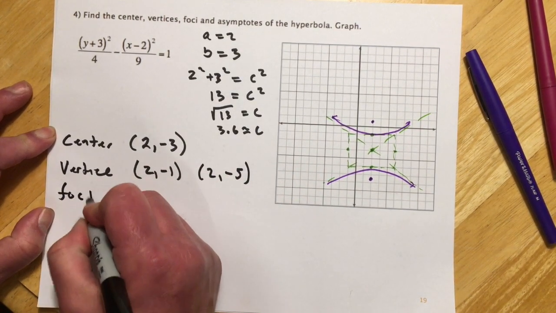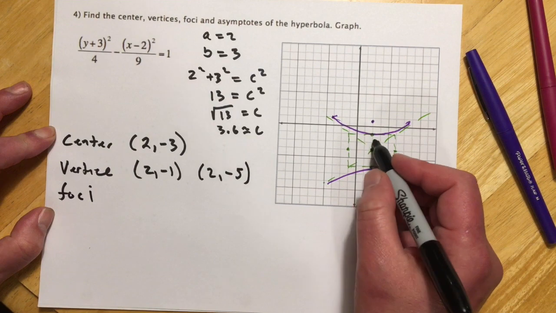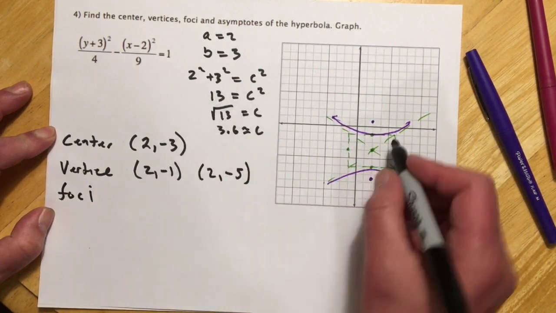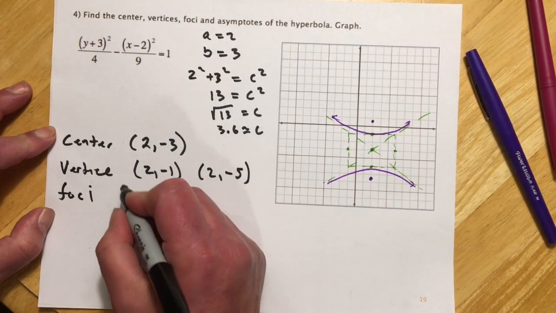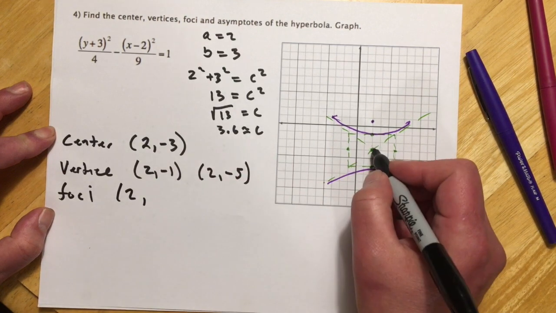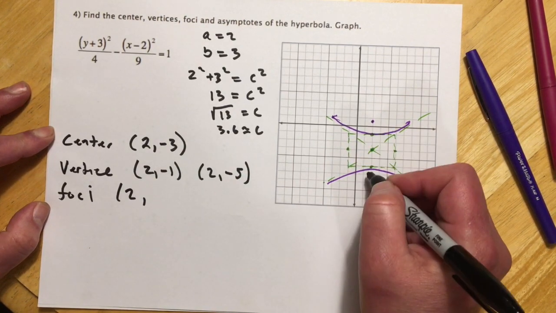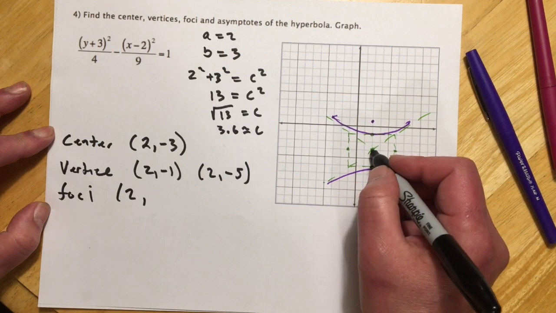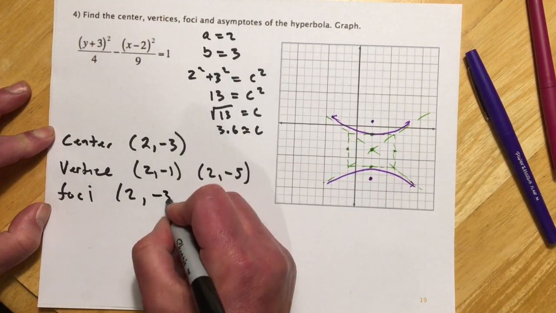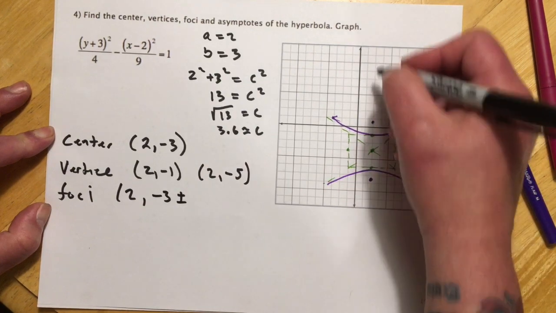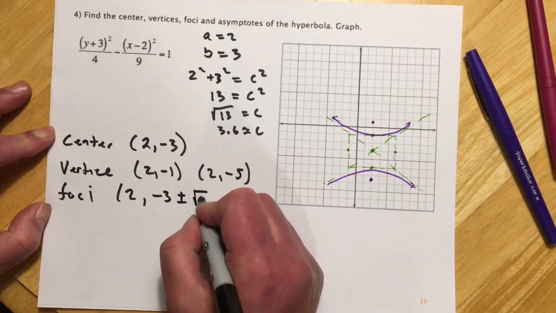And then foci, you can kind of see how the 2's are repeating, so everything's along x = 2. And then we're going to start from the y value of our center and just do the same thing, the plus or minus. So it's starting off at -3, and then we're either going up or down root 13.